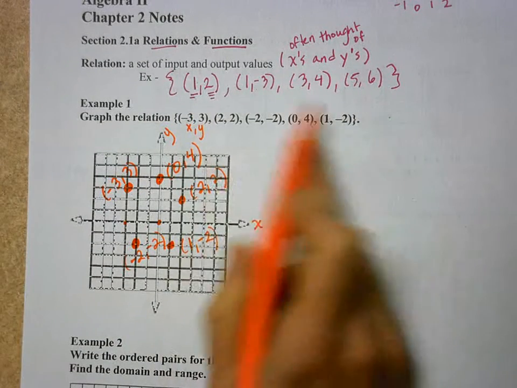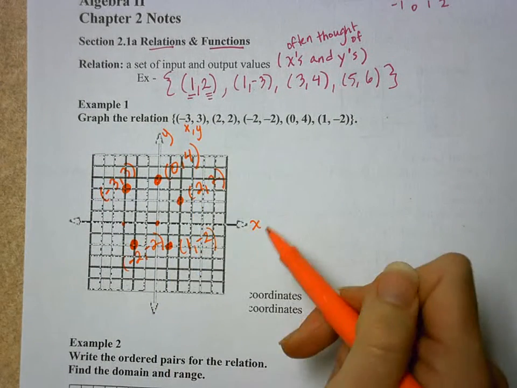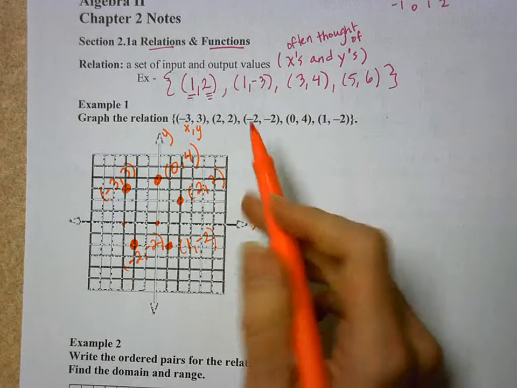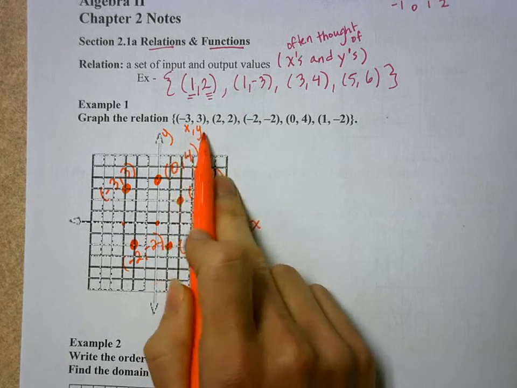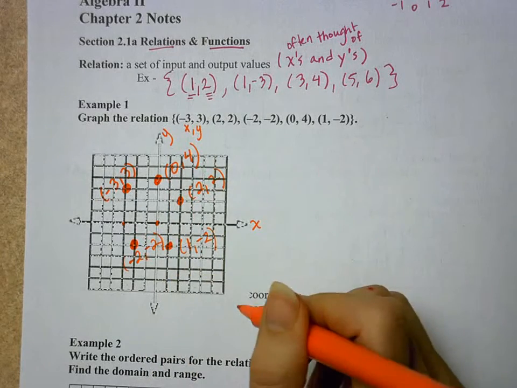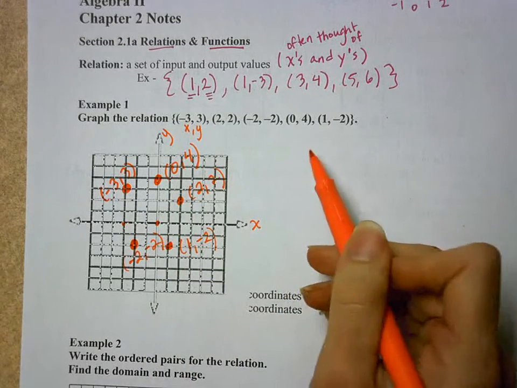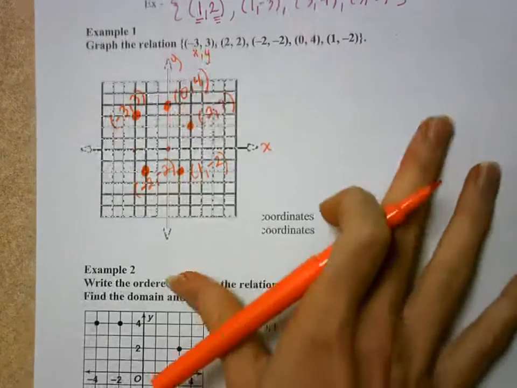So this is a relation. It's a bunch of input and output values. That's why we're moving to the xy coordinate plane, because we're not just looking at values of x. Now we're looking at values of x that are paired with an output value like y. So since we're going to have a lot of inputs and outputs, we're going to have two sets of categories.